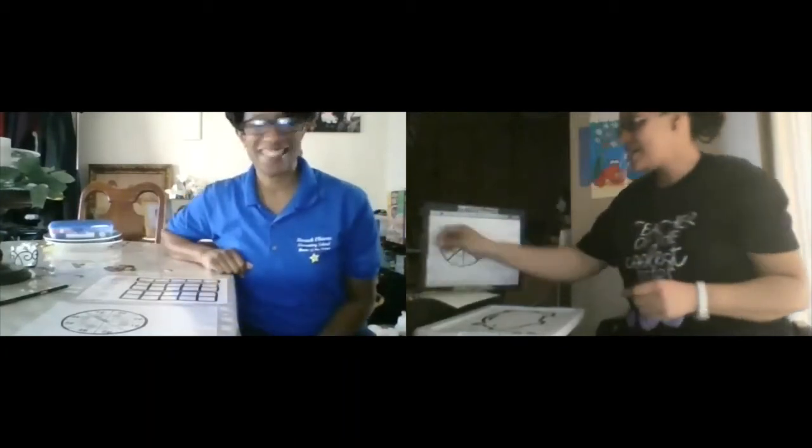I'm going to spin first. I landed on 1 cent, so I'm going to put 1 penny in my piggy bank. Awesome. Okay, now I have 4 cents, so I'm going to put 4 pennies in my 10 frame. 1, 2, 3, 4.